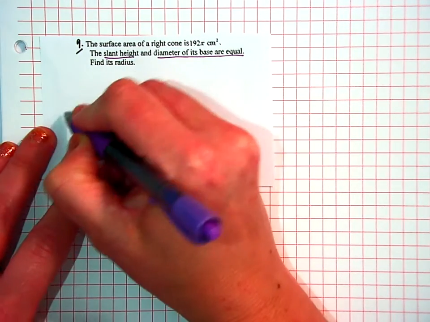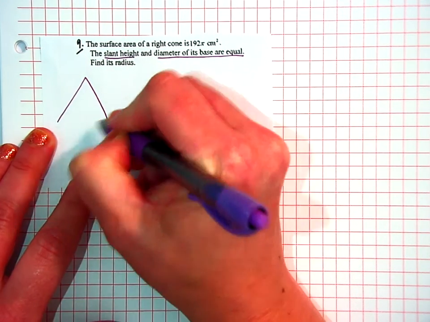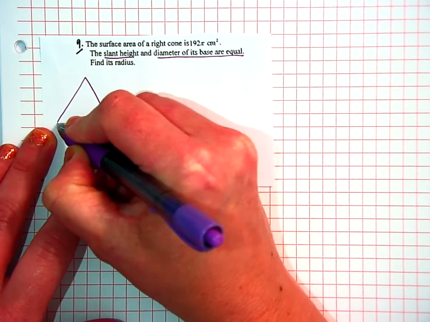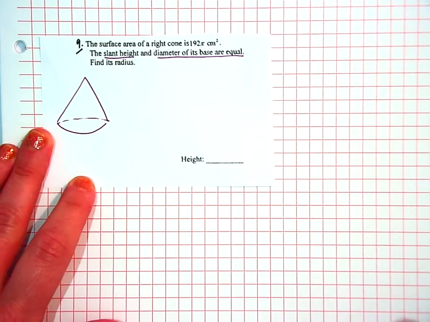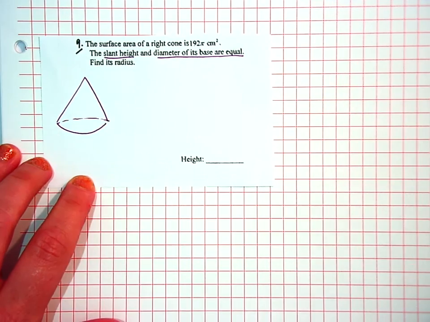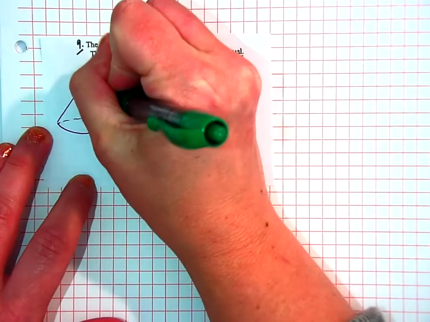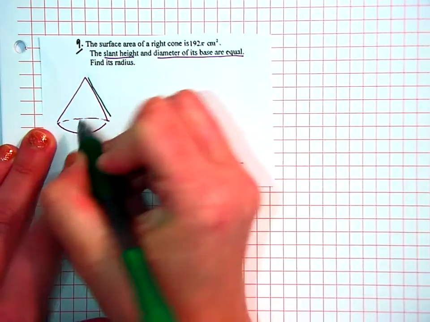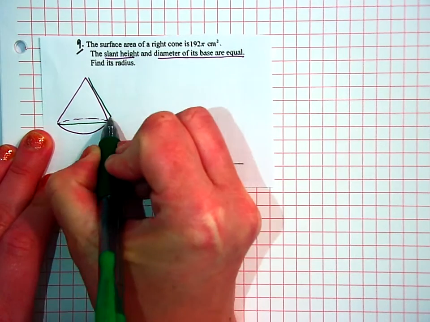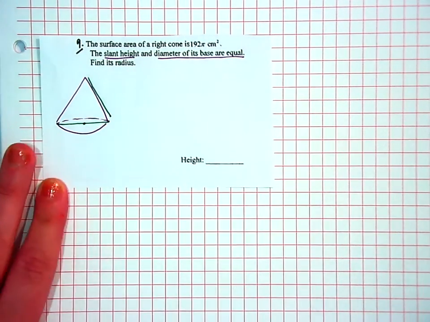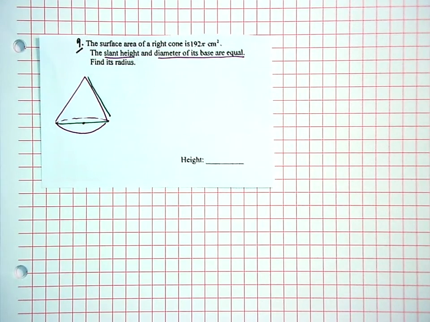So we know that we're looking at a cone. Let me just draw my cone out like this and add the background. And we're saying that the measure right here, the slant height, will match this full measure right here, the diameter. So just making sure we know what it is it's talking about right there.